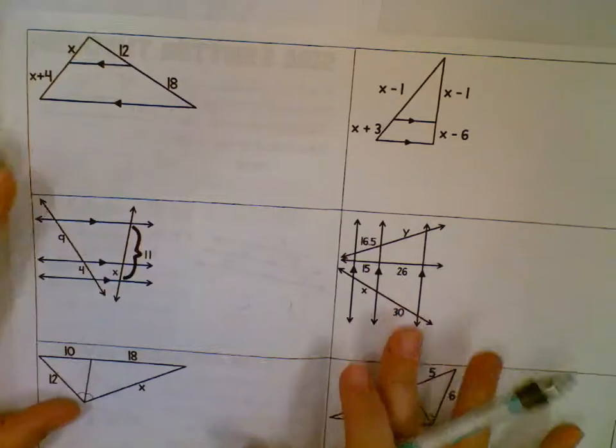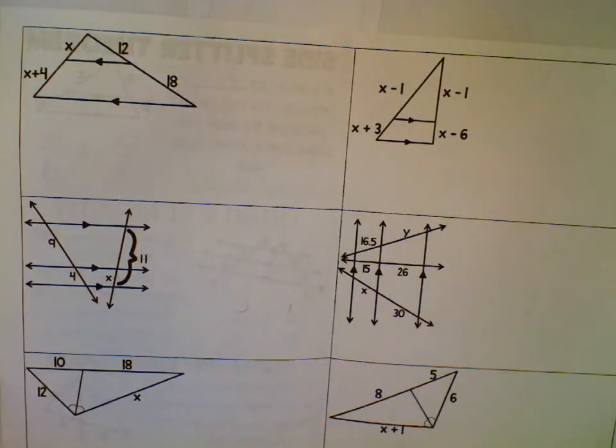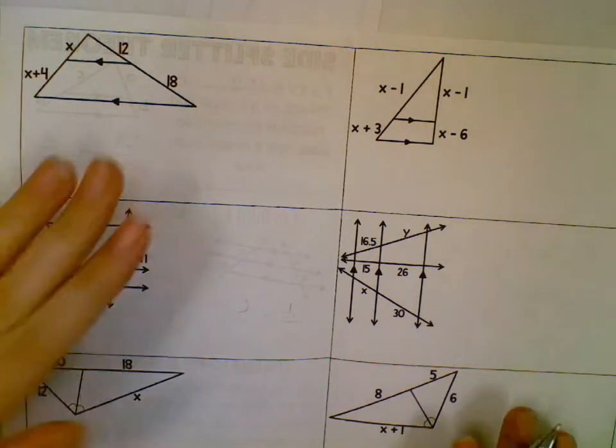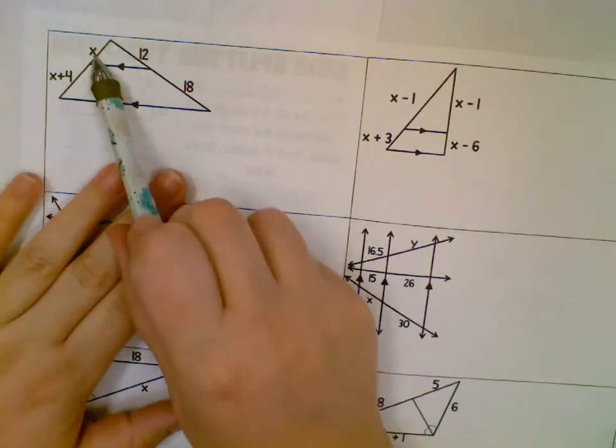So for all of these problems, we can write proportions to solve and find those missing variables and side lengths. So we're going to set up all of our proportions on the left side, and then you can go ahead and work out the proportions, the answers, and then we'll set up the proportions on the right, and you can work those out. So this is our first one, the side splitter theorem.